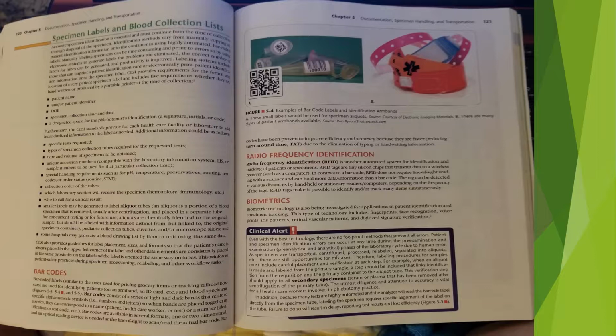CLSI provides requirements for the format and location of every patient specimen label and include 5 requirements whether they are handwritten or produced by portable printer at the time of collection. The 5 requirements are patient name, unique patient identifier, date of birth, specimen collection time and date, a designated space for the phlebotomist identification, a signature, initials, or code. Furthermore, the CLSI standards provide for each healthcare facility or laboratory to add individualized information to the label as needed.